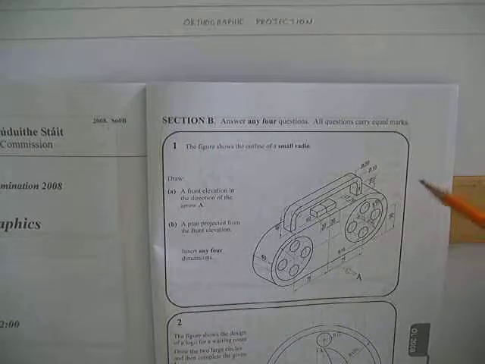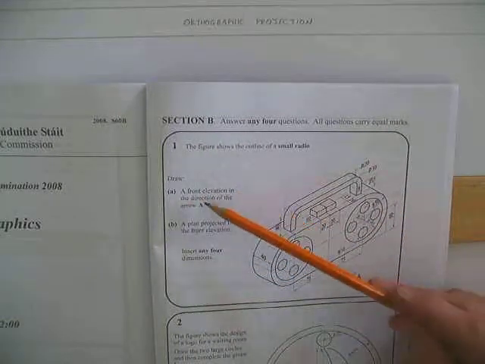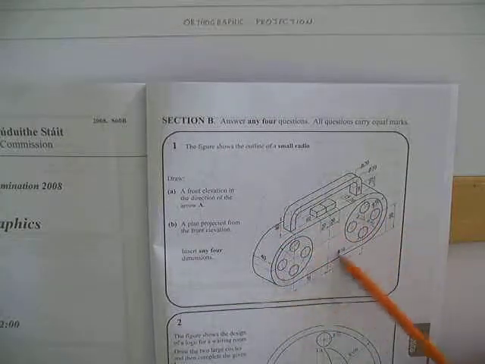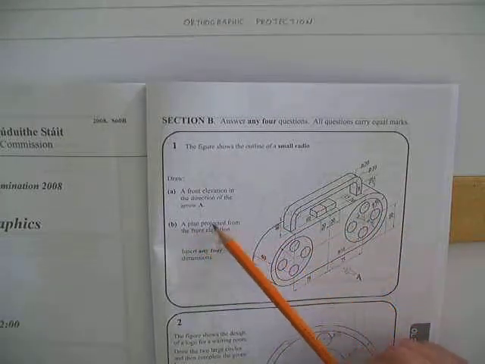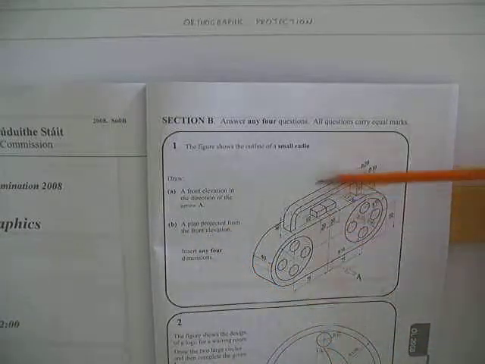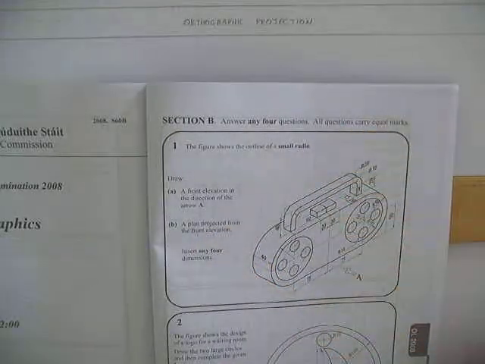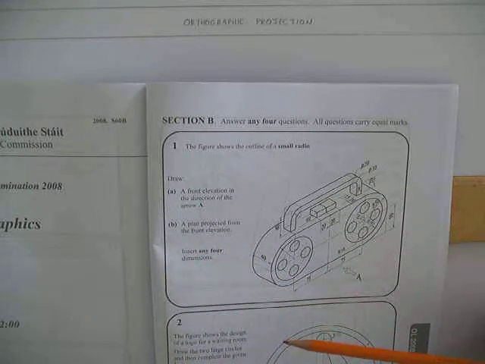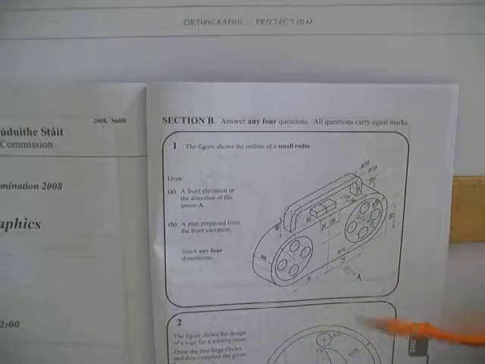Okay, so we're asked to draw a front elevation looking in the direction of arrow A of this surface here, and then a plan projected from the elevation. So the plan is going to be looking down from above, directly underneath the elevation, and we're asked then, at the very end, to put in any 4 dimensions.